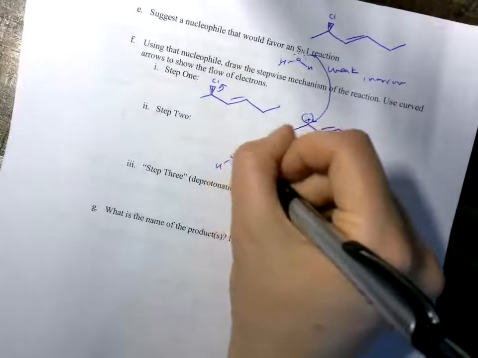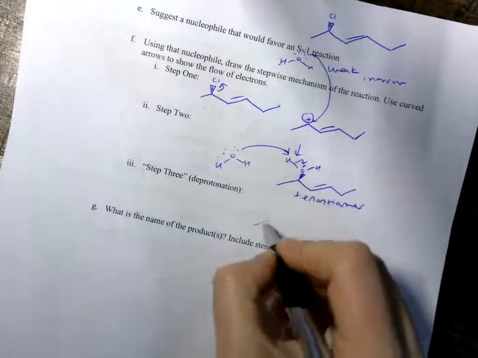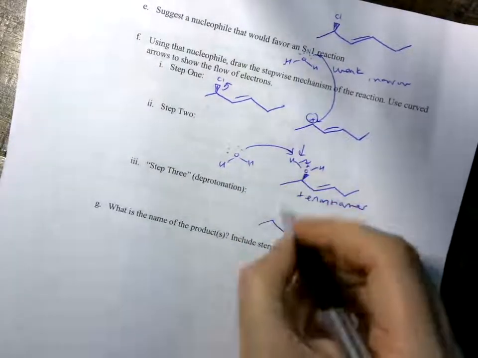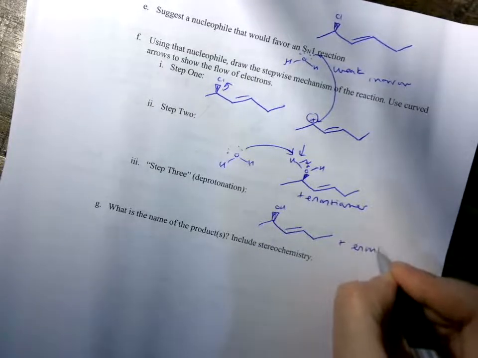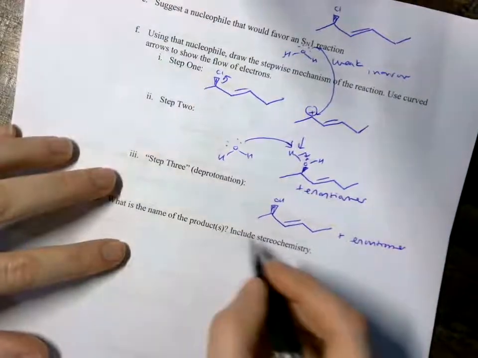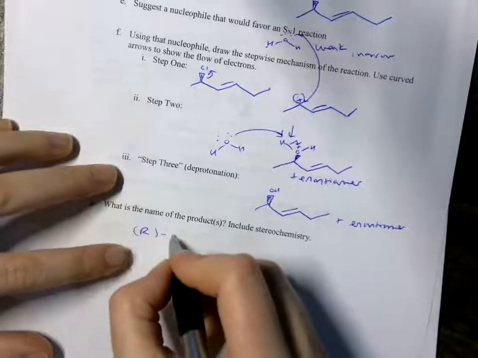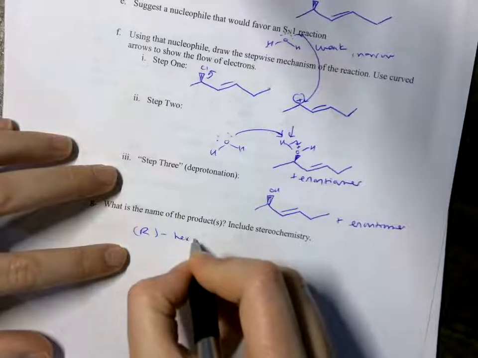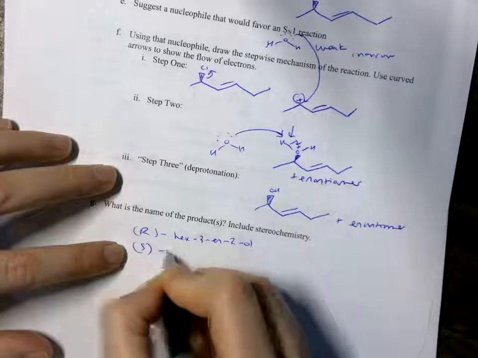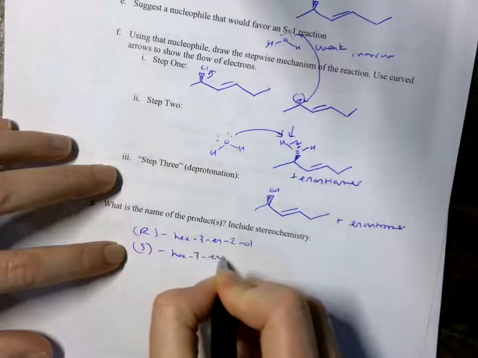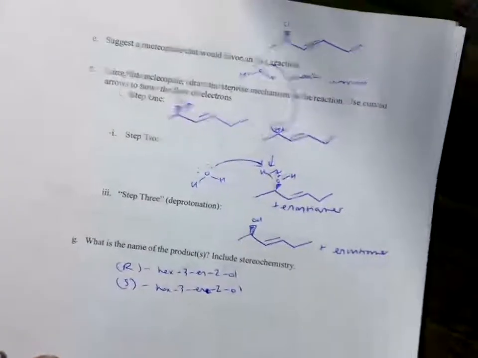So probably the water will come and take that hydrogen and leave these electrons behind, and you get OH plus the enantiomer. So it's the same name as what we had last time, but you'd get R-hex-3-ene-2-ol and S-hex-3-ene, nope, lose the E, 2-ol. So those would be the names for that.